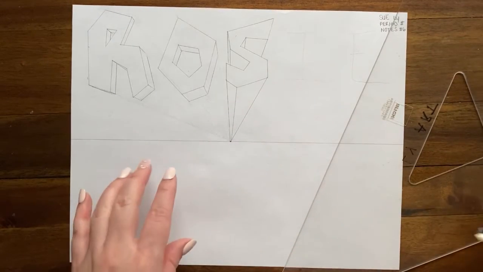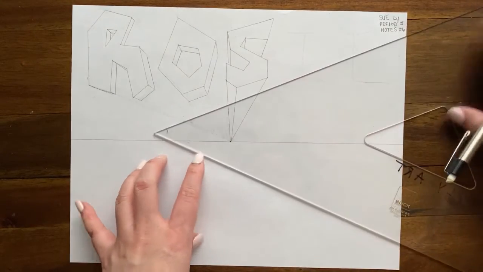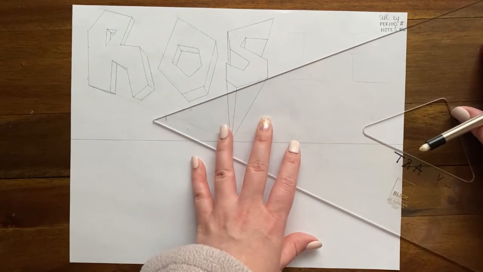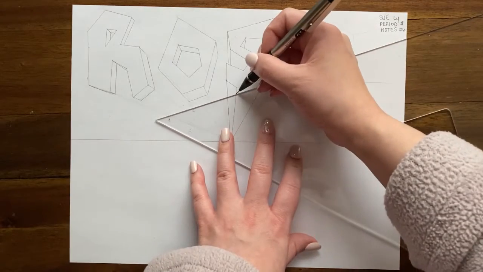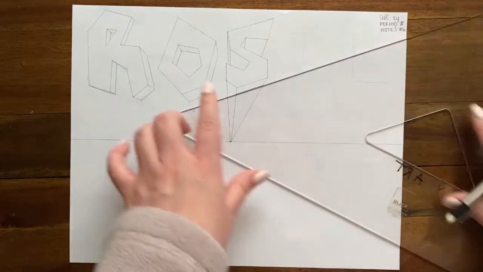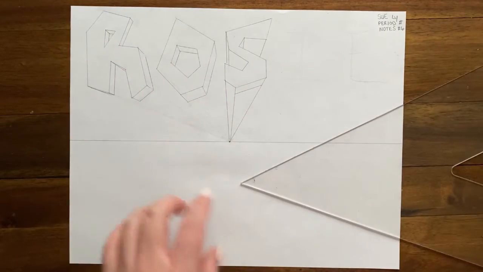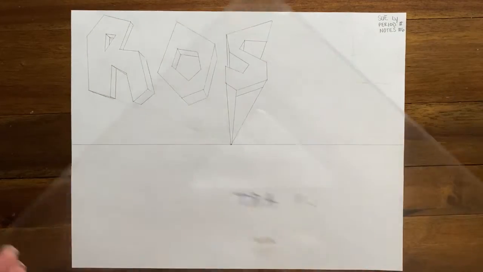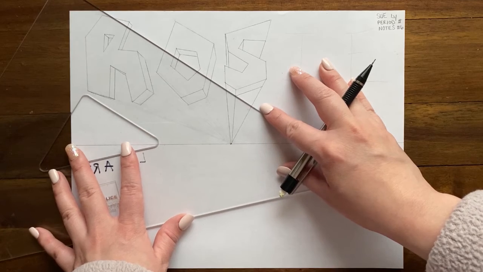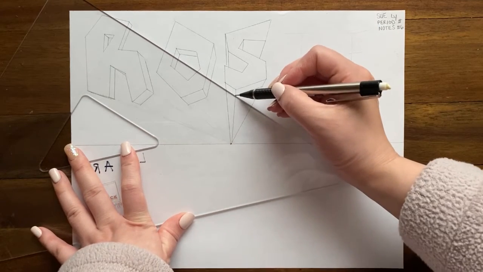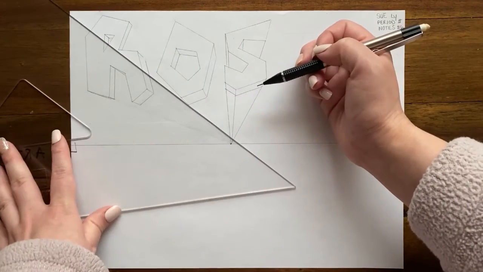So I'm gonna start cutting around my easy areas. I'm gonna start on the outside here, line it up with the edge of my shape, move it in a parallel way, cut it so that it kind of matches your other letters you've done. And then I'm gonna go to this side, line it up with the edge of my shape, move it in a parallel fashion, and cut it.